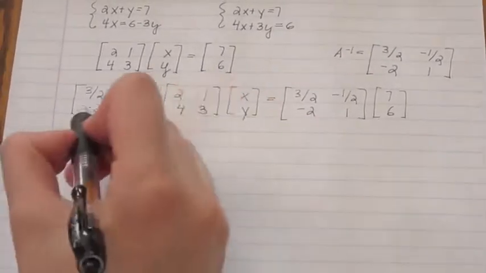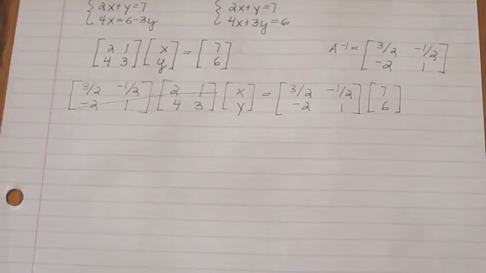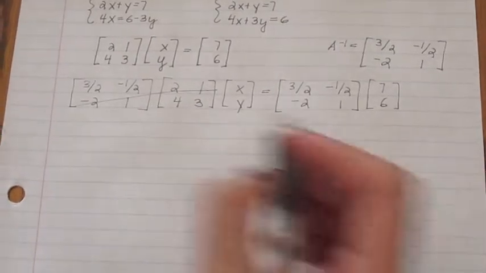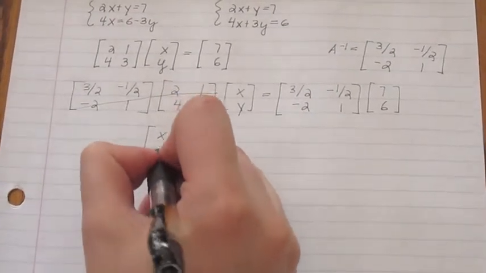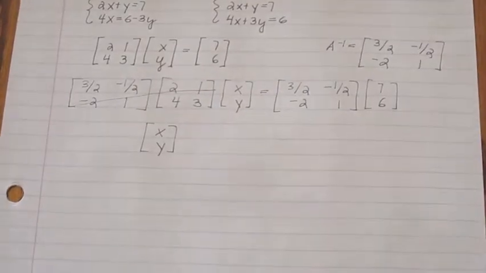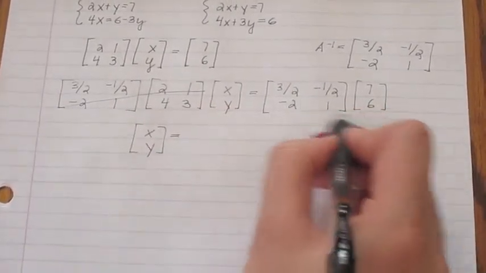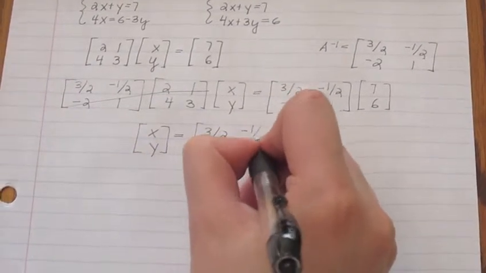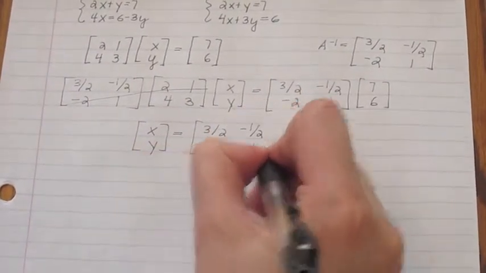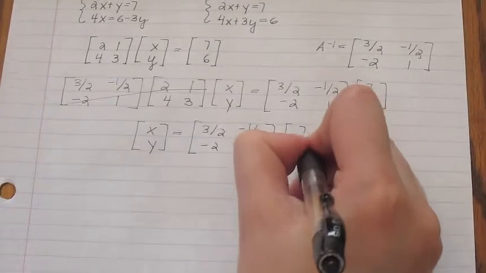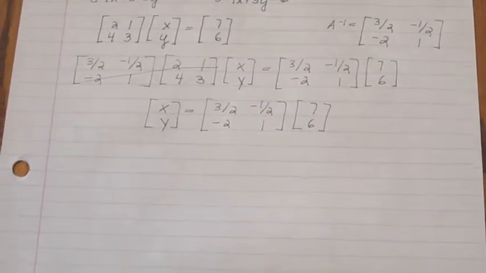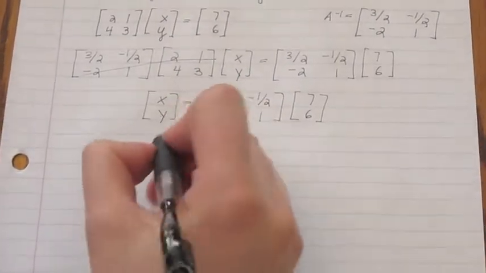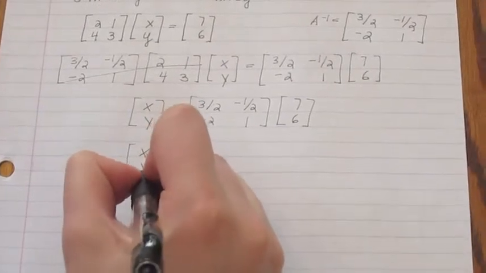So when I multiply these, I just get that identity matrix, which is basically 1. So I have x and y left on this side. And then what I have left here is this math that I need to do, this matrix multiplication. And I will just do that so I can find out what my x and y are.